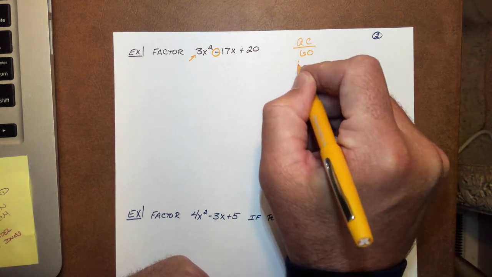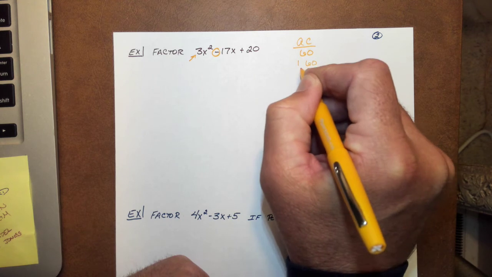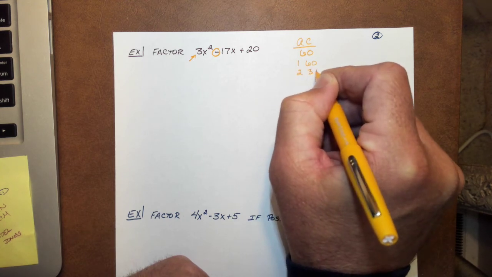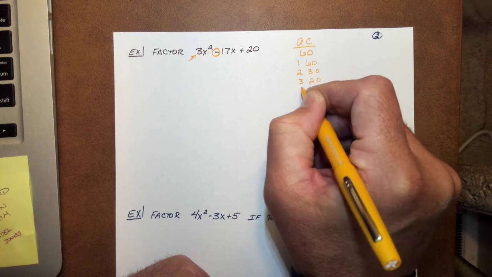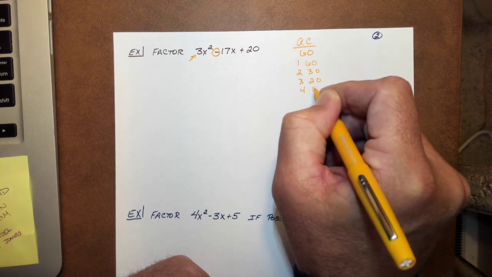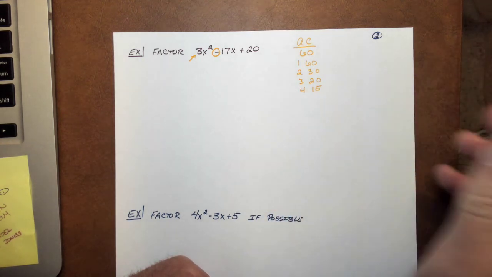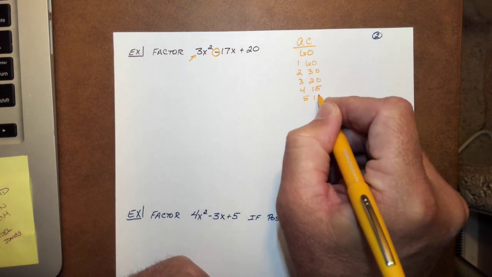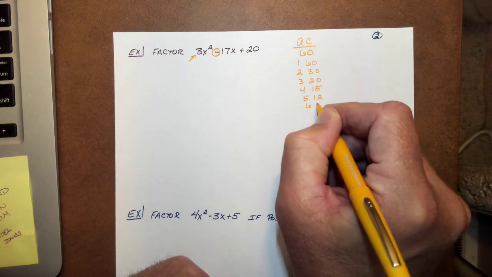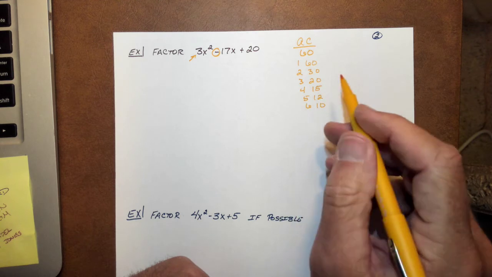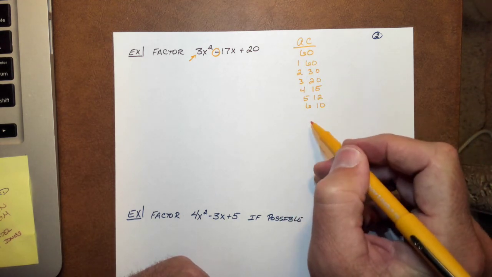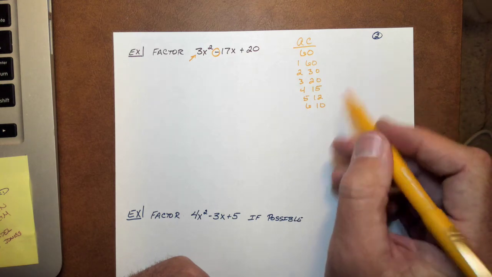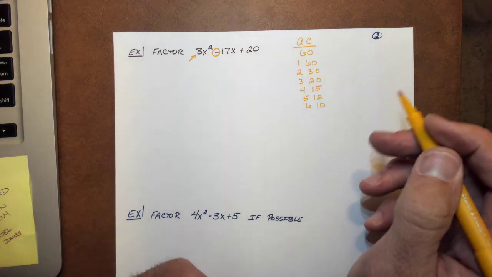So, let's go here. 1, 60, 2, 30, 3, 20, 4, 15, 5, 12, 6, 10, 7, not so much. 8, don't think so. 9, not going to happen. 10, and now we're back into our repeats.